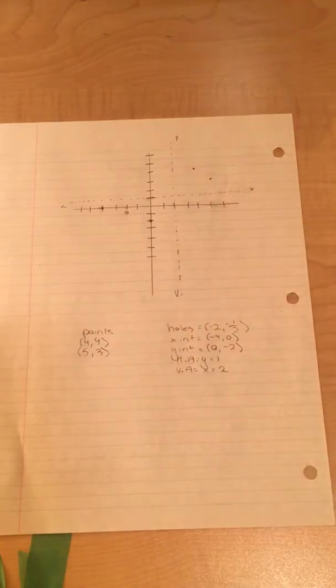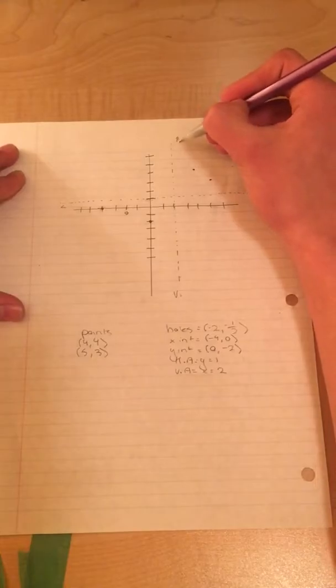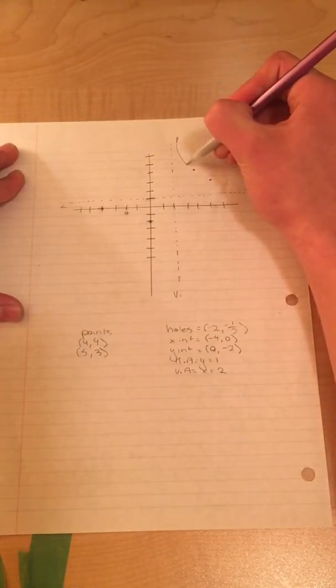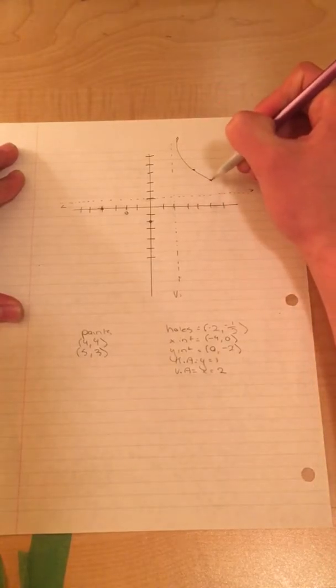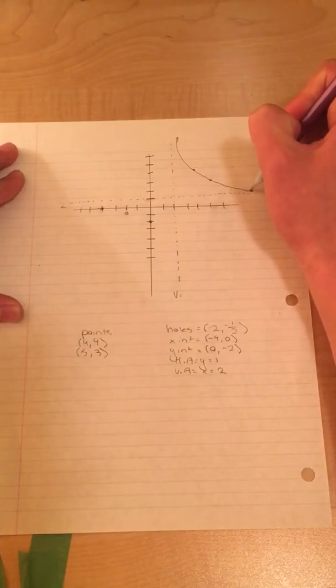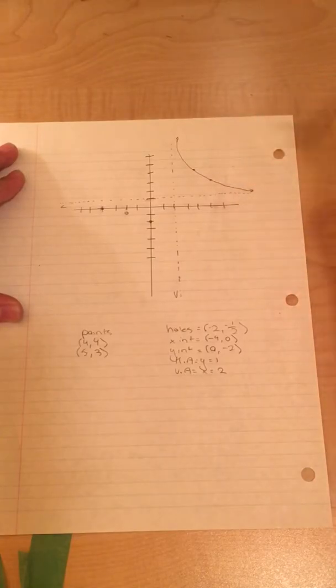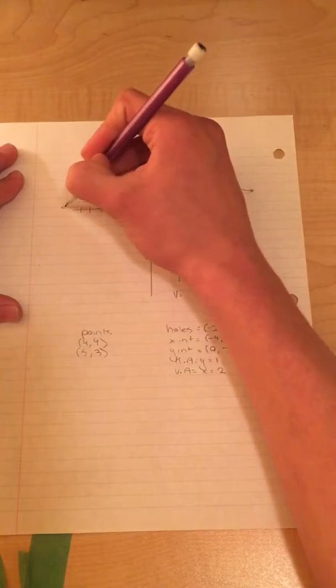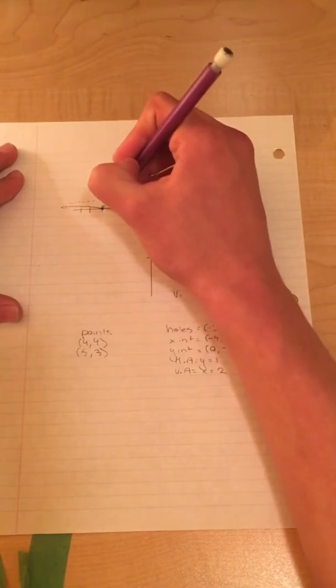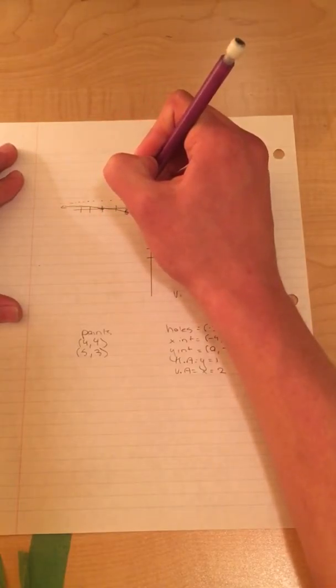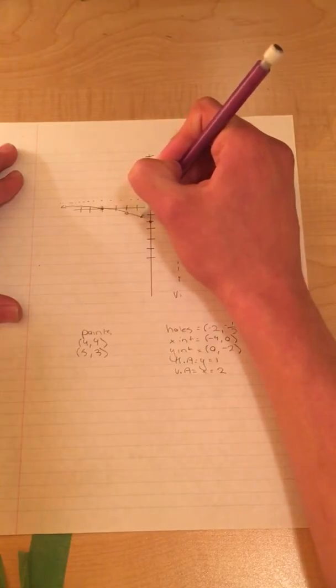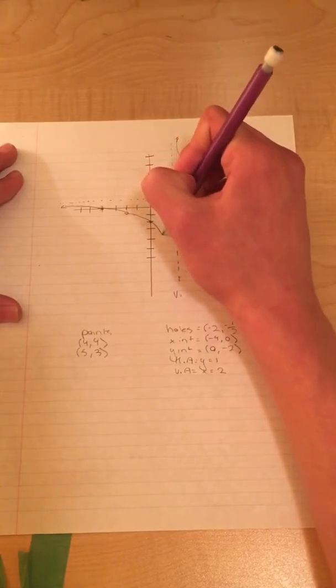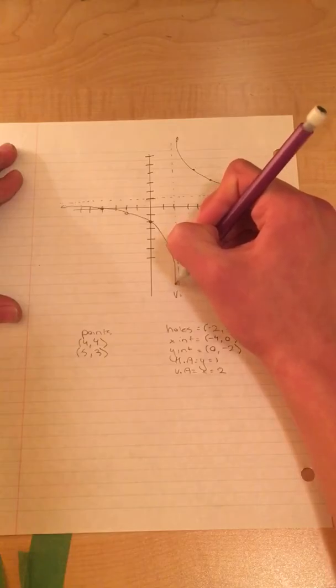Next we're just going to draw through this and connect the dots to the best of our ability. Sorry guys. I end up with something that looks like that. We draw right through our x-intercept, not through the hole, and through our y-intercept, and then we just come all the way down.